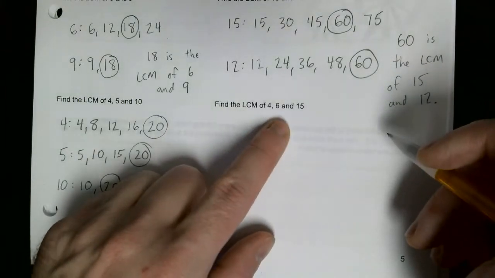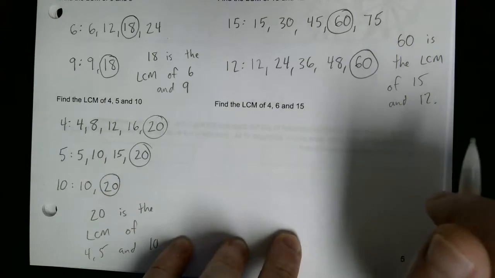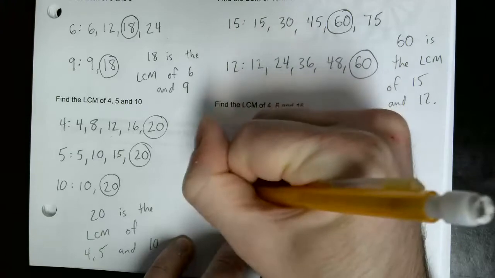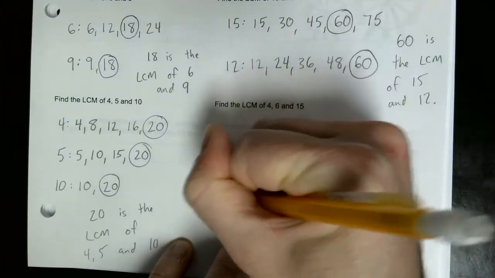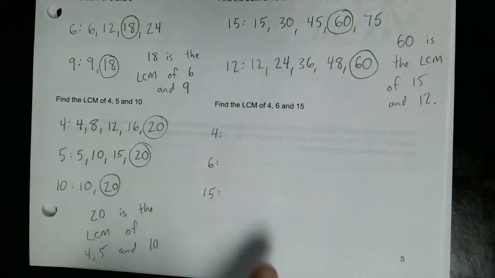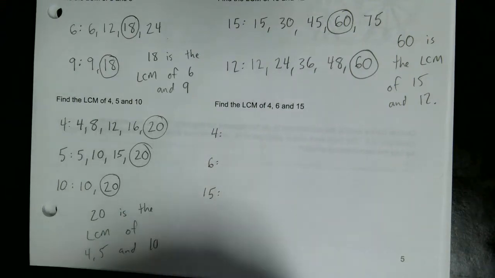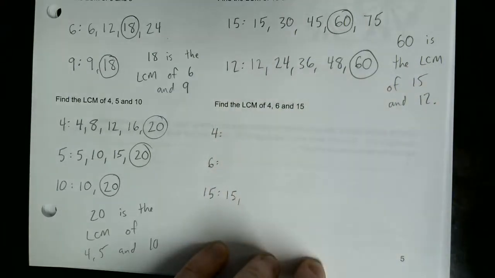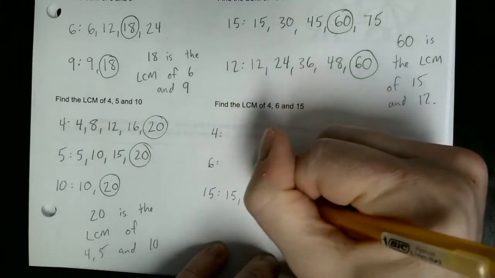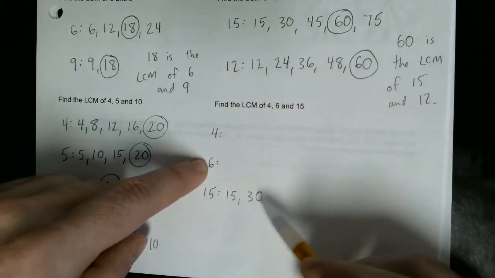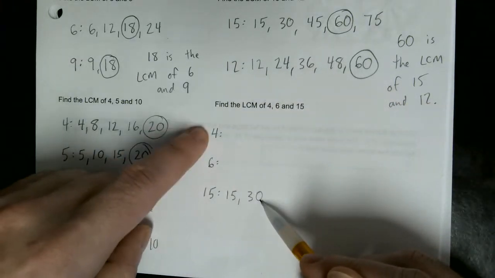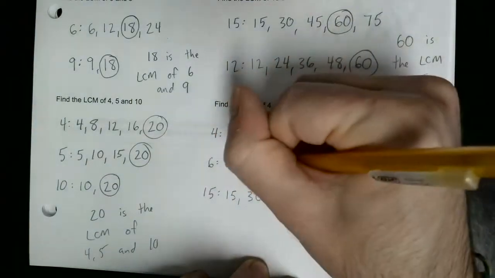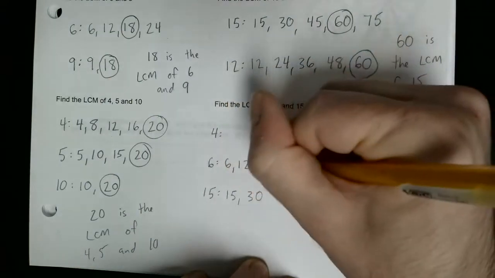Find the least common multiple of 4, 6, and 15. 4, 6, and 15. So we're going to look for the common multiple between all 3 numbers. All right, I'm going to count by 15 first, because maybe I'll find the multiple even quicker. 15 is the first number. If I count by 15s, I'll get to 30 next. Now, if I count by 6, I'll get to 30. But if I count by 4, let me see if 30 works. 6, 12, 18.